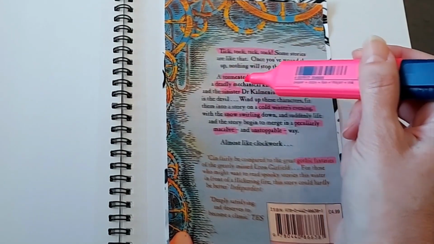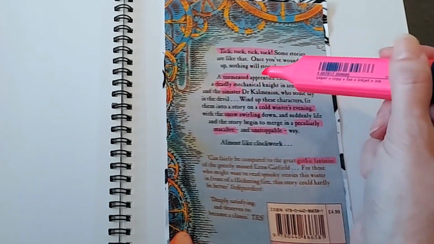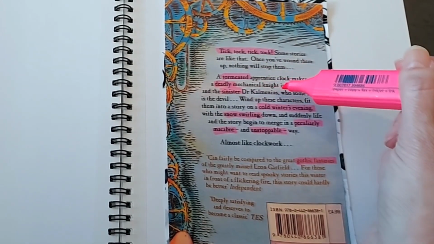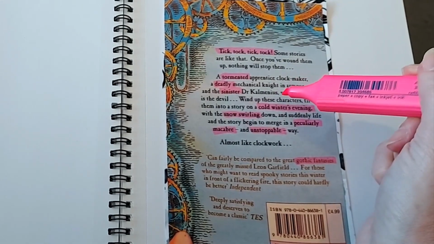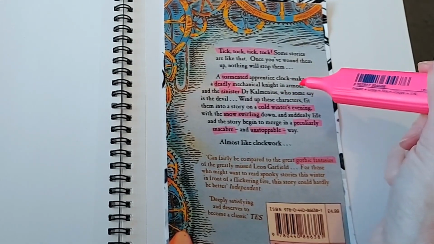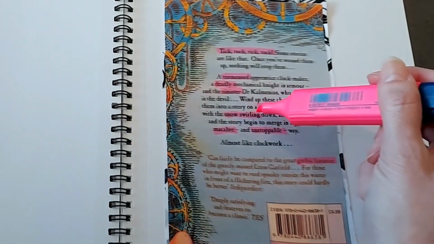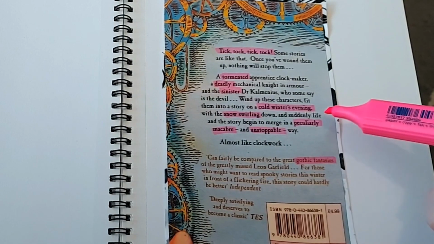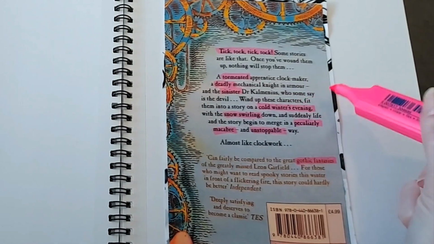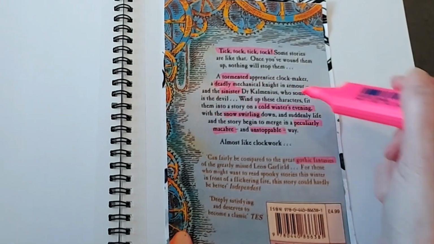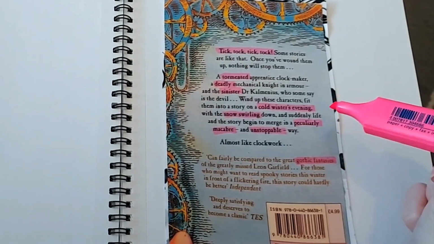Another character, a deadly mechanical knight in armour. That's why I've highlighted deadly. And the sinister Dr. Calmenius. So that's three characters straight away that we've been introduced to. Then I've got cold winter's evening and the snow swirling. So that gives you a bit of a setting, and trying to imagine how that setting could fit into the book and how that would make the story feel as you're reading it.